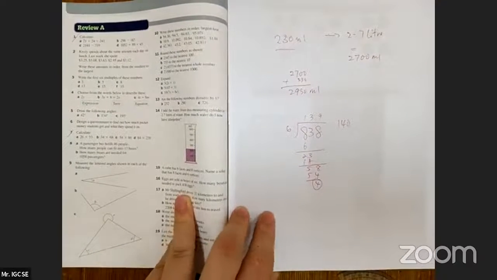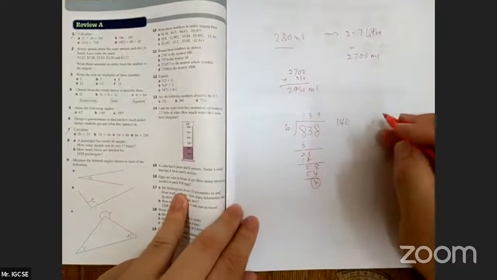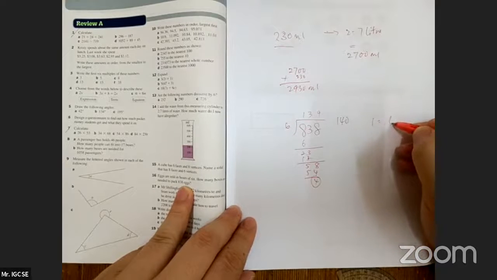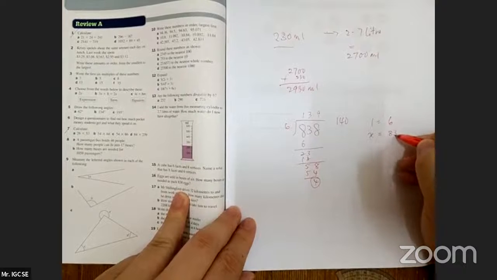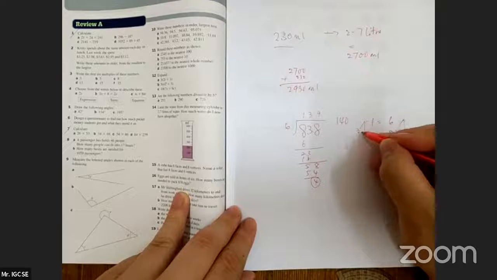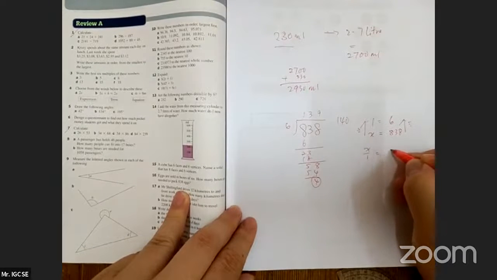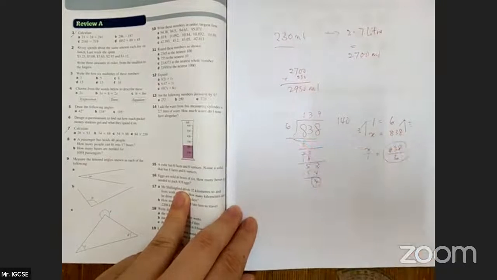Okay. For this question, if you cannot think this is a divide, then you can always follow the ratio. One box can fit 6, and then how many boxes can fit 838? So you need to draw an arrow. This is a ratio problem. Then you know that x divided by 1 is 838 divided by 6.